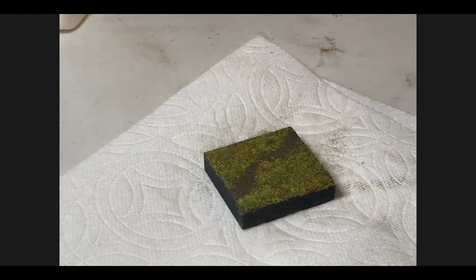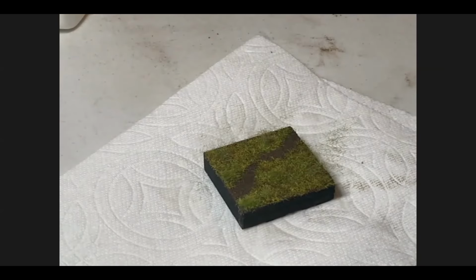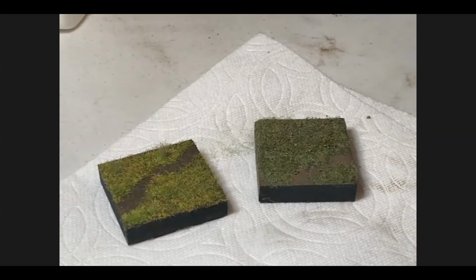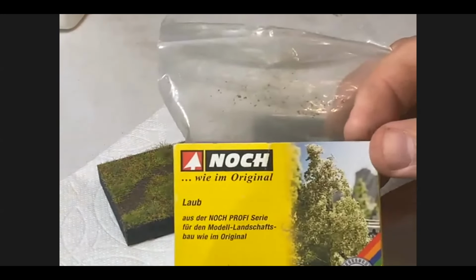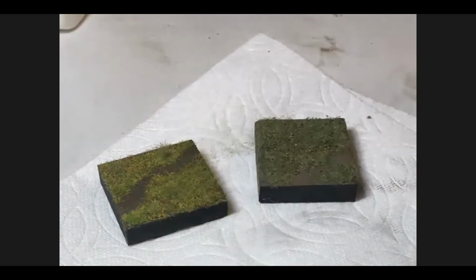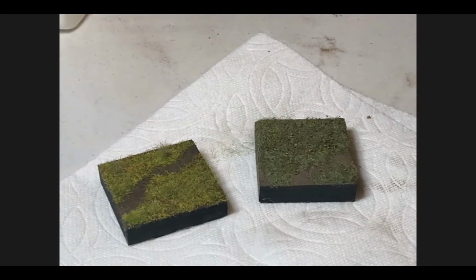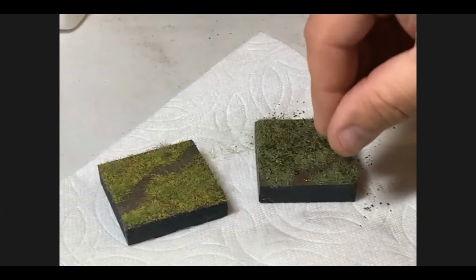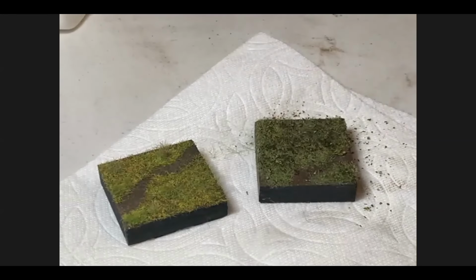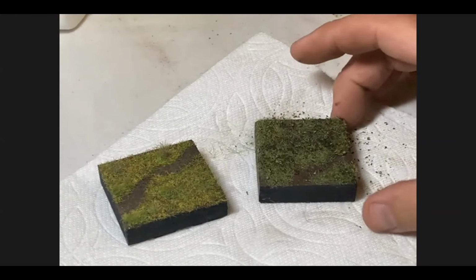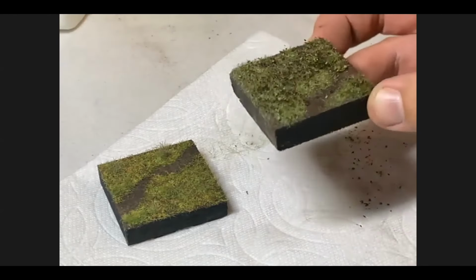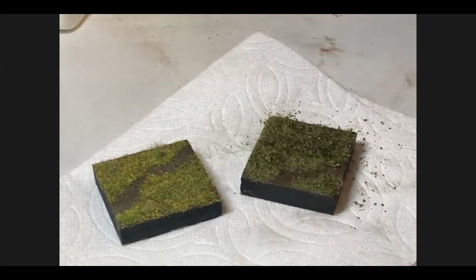The other thing I'll do is, instead of adding static grass per se, I'll add like a leaf material. So Noch makes a leaf material, Super Trees. I think even Woodland Scenics is offering some stuff. So this is just to add kind of the little bits and pieces that kind of stick on top. So nothing fancy, just totally random, but that gives you just one more layer of depth, and that just helps kind of tell the story and give you a little bit of place.